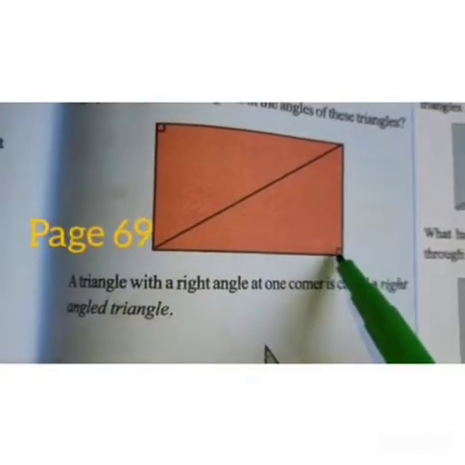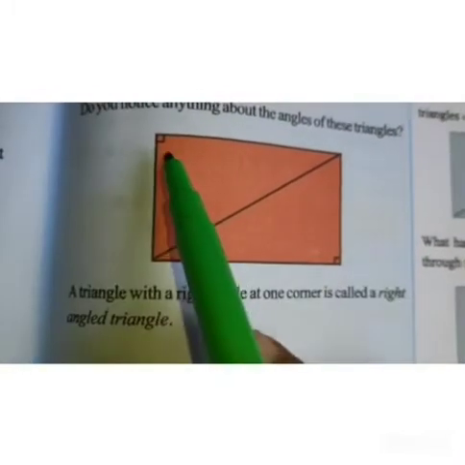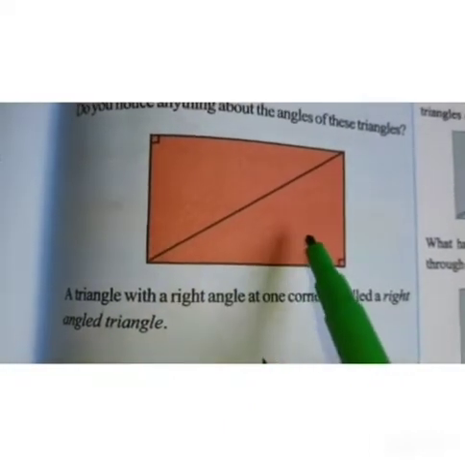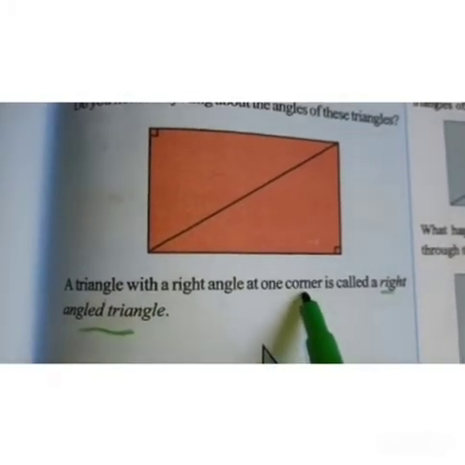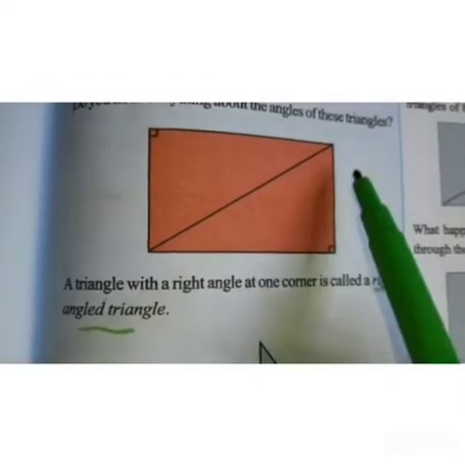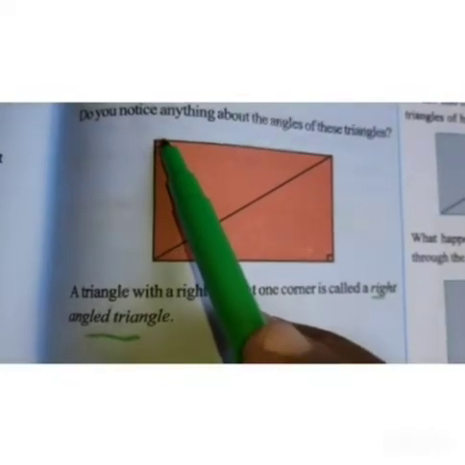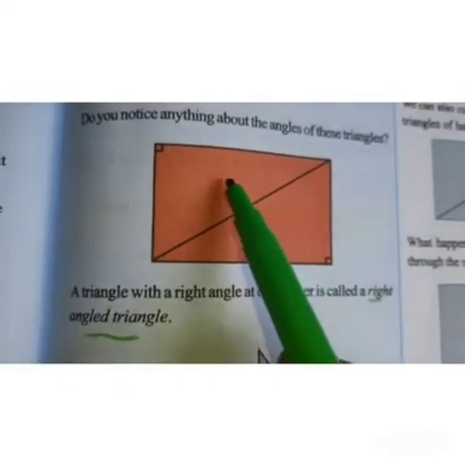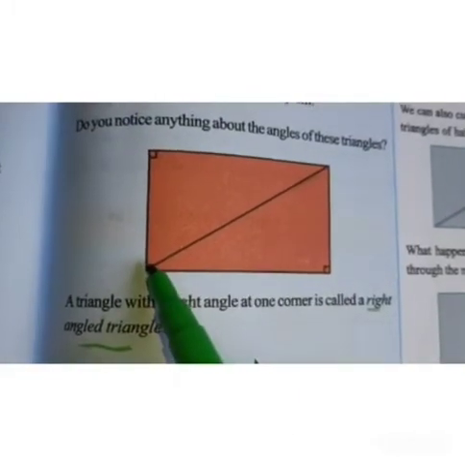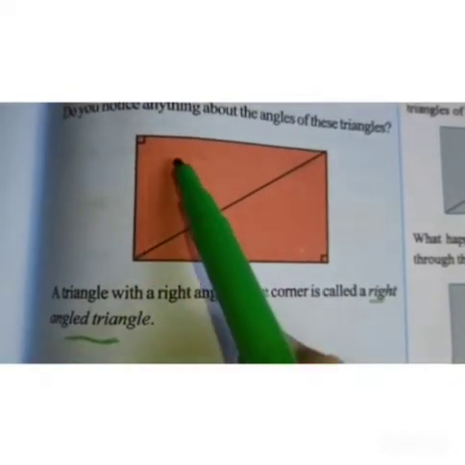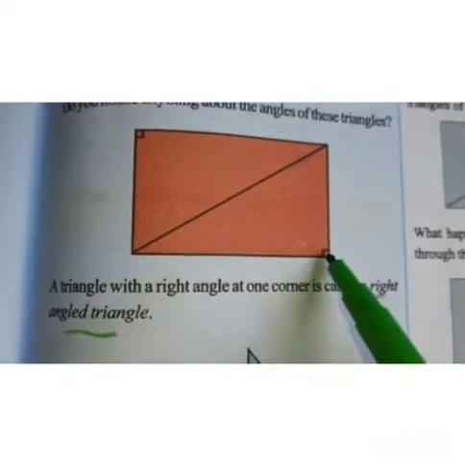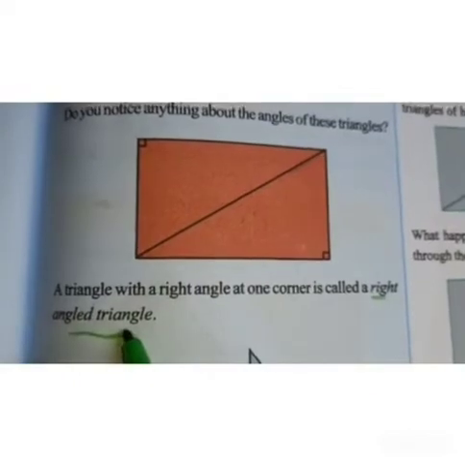So see this rectangle. Here we wrote right angles in the corners. So these types of triangles are called right angle triangles. A triangle with a right angle at one corner is called a right angled triangle. So in this triangle, this is the right angle. So you got two triangles here by splitting by a line like this. Splitting by drawing a line like this, the rectangle becomes two triangles, and you will get a right angle at the corner. So those triangles are called right angled triangles.